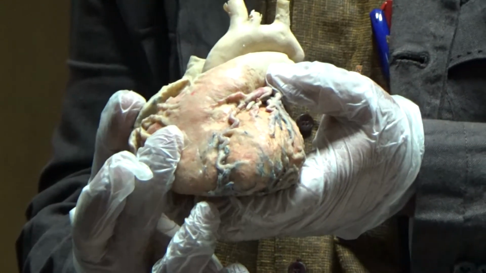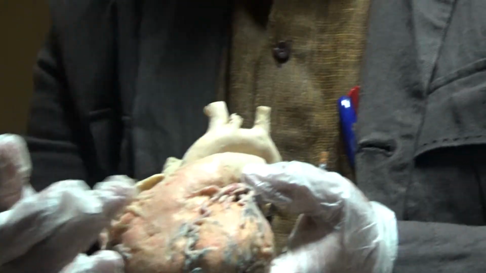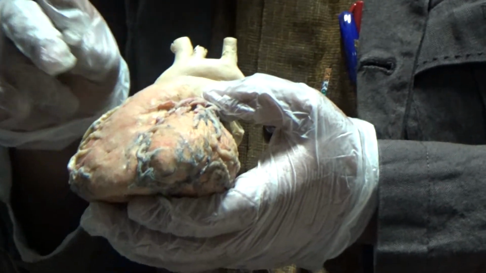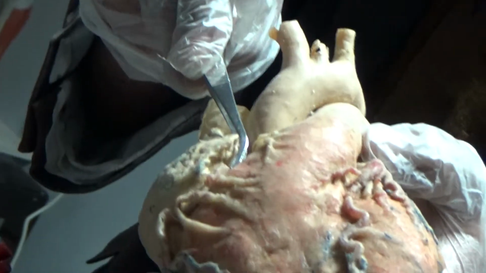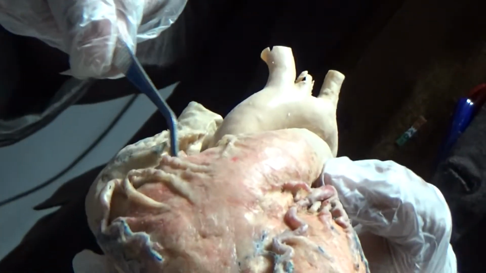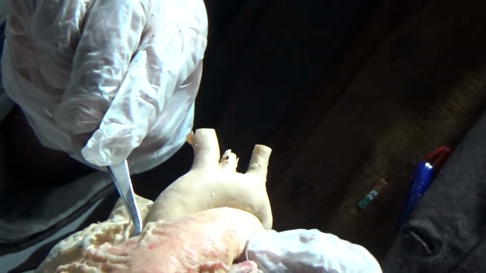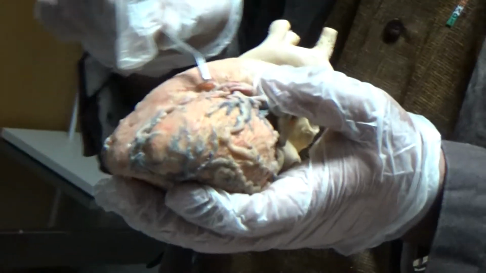Partition between right and left, yes: coronary sulcus or atrioventricular groove. Here one artery is there, that is the right coronary artery. This is the artery, the right coronary artery, in the atrioventricular groove. Here is the interatrial groove.